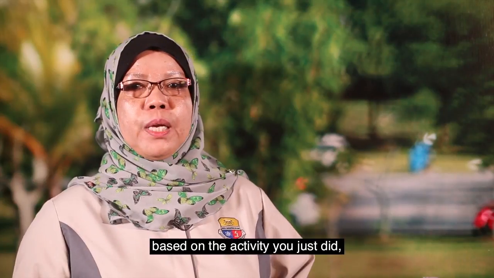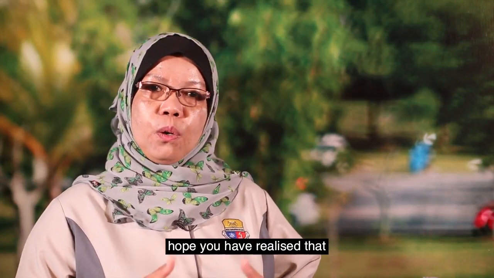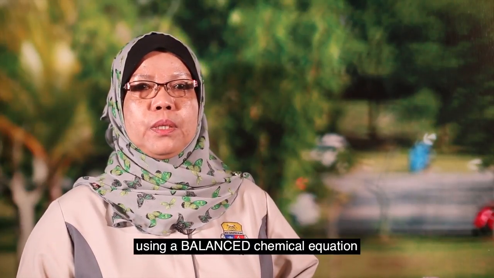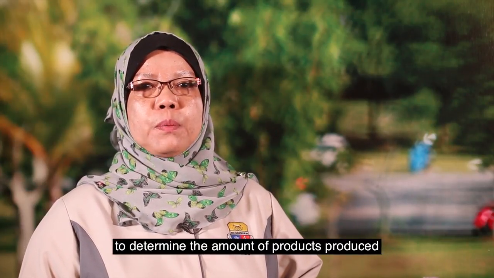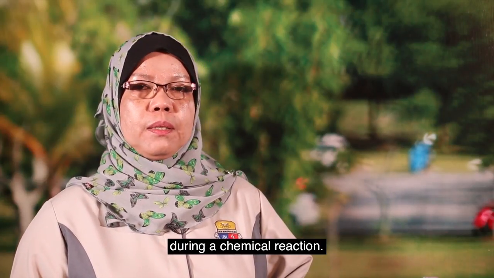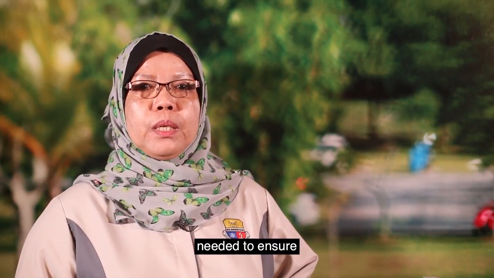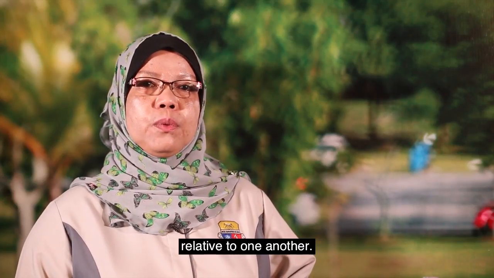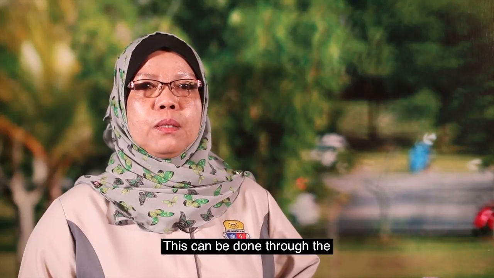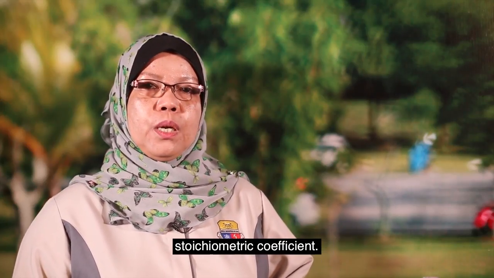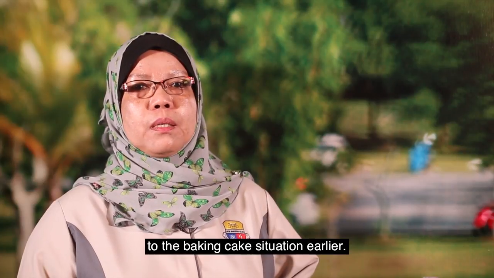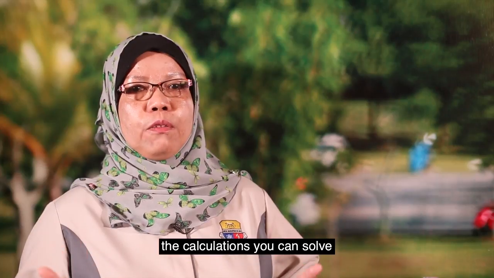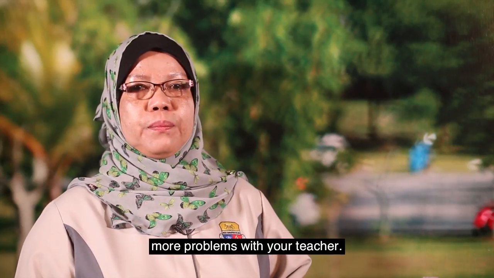Well, students, based on the activity you just did, I hope you have realized that stoichiometry involves using a balanced chemical equation to determine the amount of products produced during a chemical reaction. An appropriate ratio is needed to ensure how much of each particle is created relative to one another. This can be done through the stoichiometric coefficient. You can relate this to the baking cake situation earlier. To understand the calculations better, you can solve more problems with your teacher.